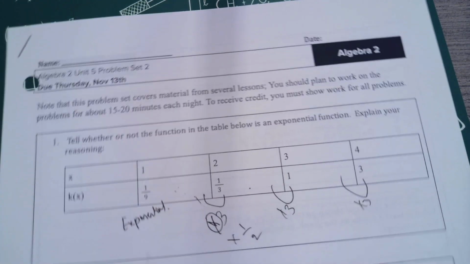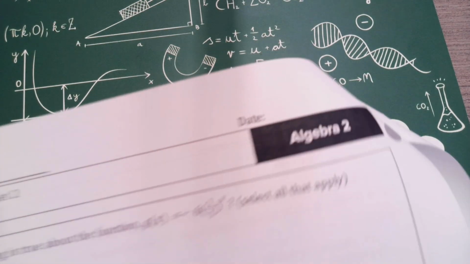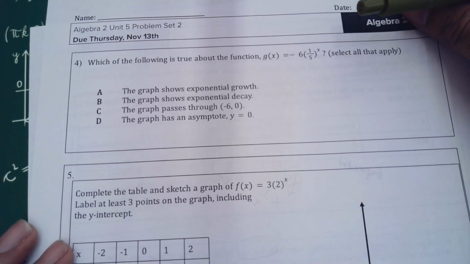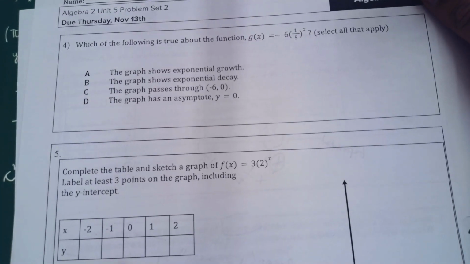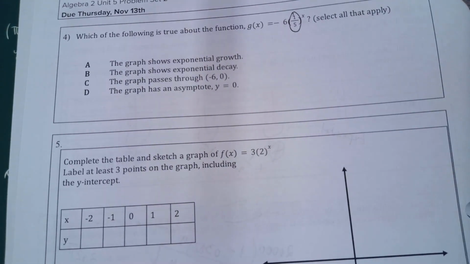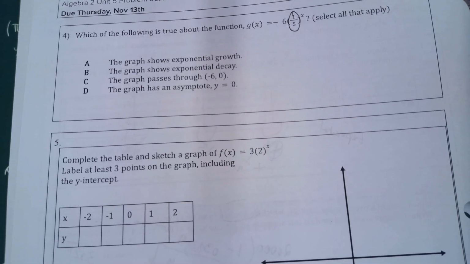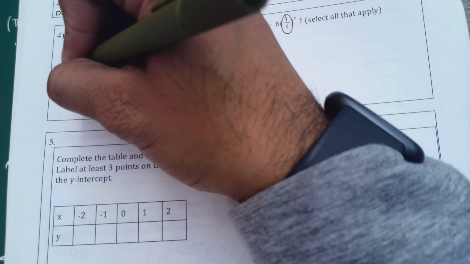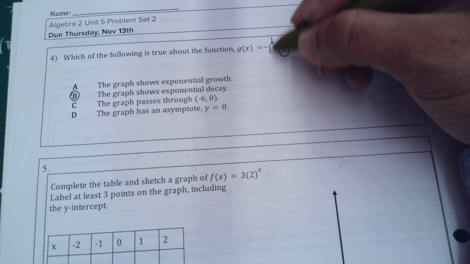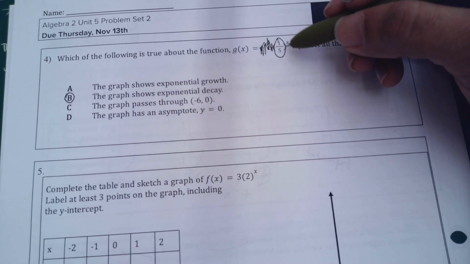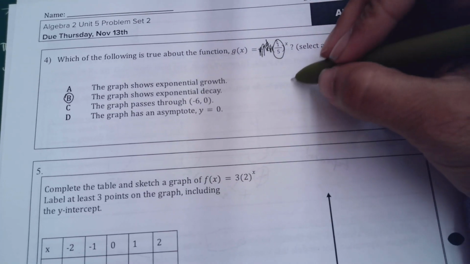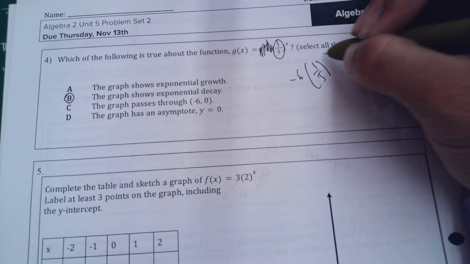Alright, next question. Which of the following is true about the function g of x equals -6 times (1/5) to the power of x? Select all that apply. This 1/5 means it's an exponential decay, right? If it's less than 1, it's a decay. So this -6 has nothing to do with that. Just ignore that, okay? The only thing that's going to matter here is this 1/5.